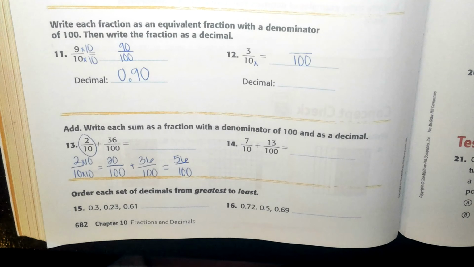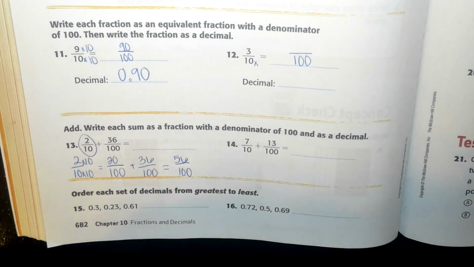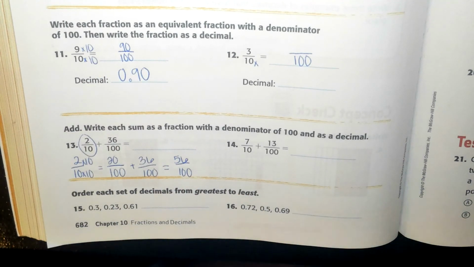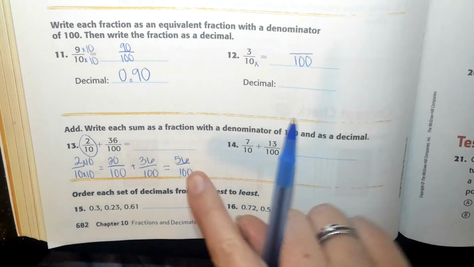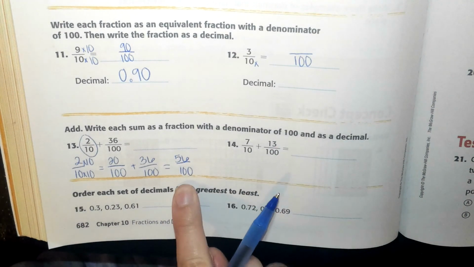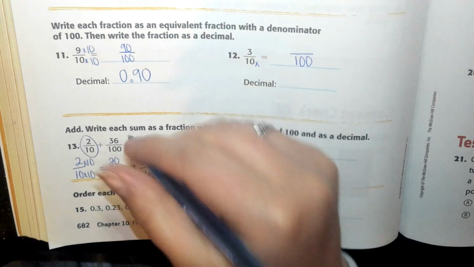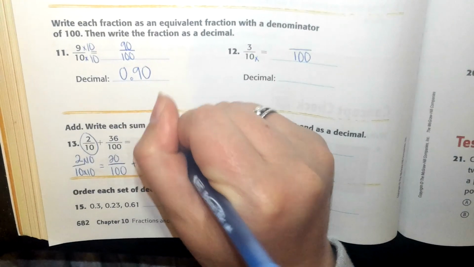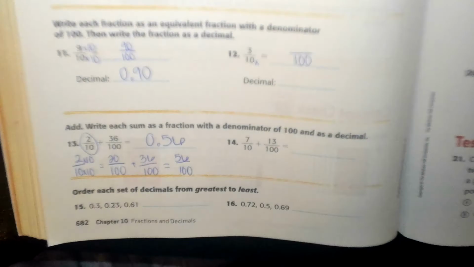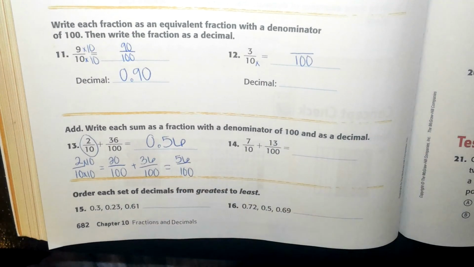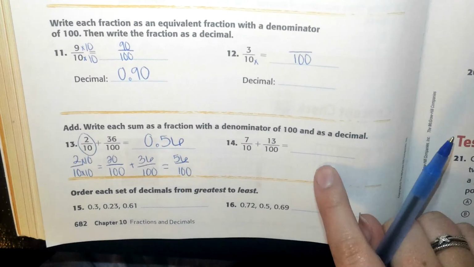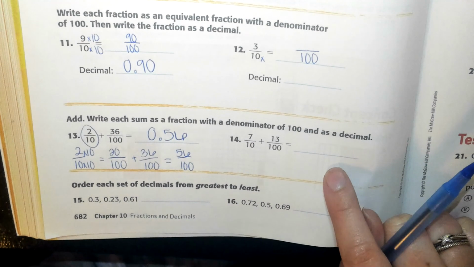And now I have 56 hundredths as my fraction. Again, we're just going to write this as a decimal. And so I have my 56 hundredths as my fraction. And now as a decimal, I write that like this, 2 place values over from that decimal because I'm working in hundredths. Okay, I want you to try that same thing on number 14.